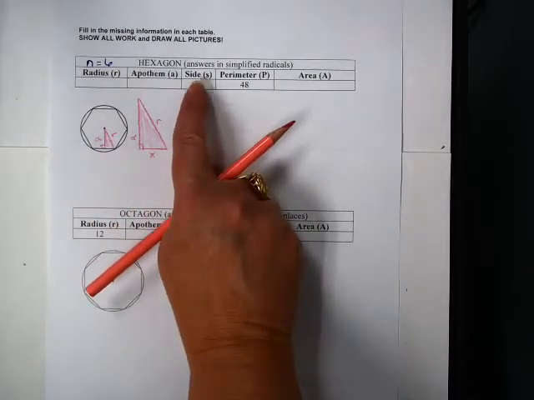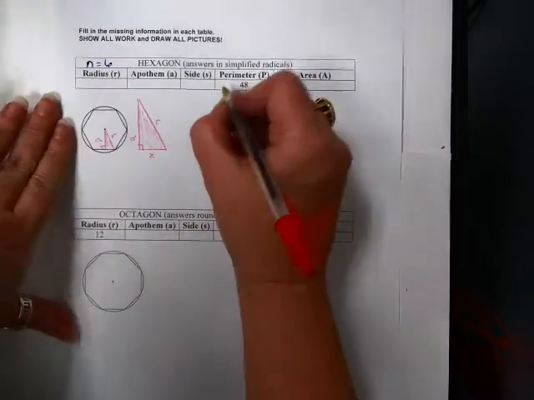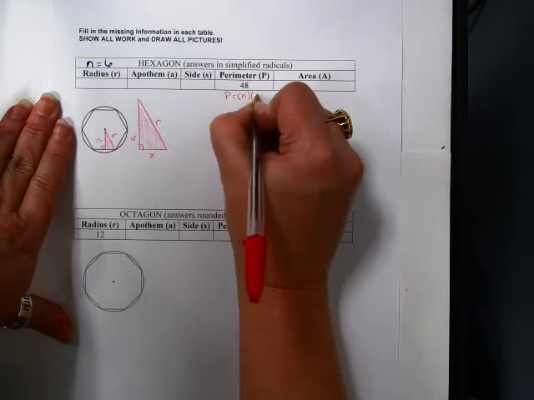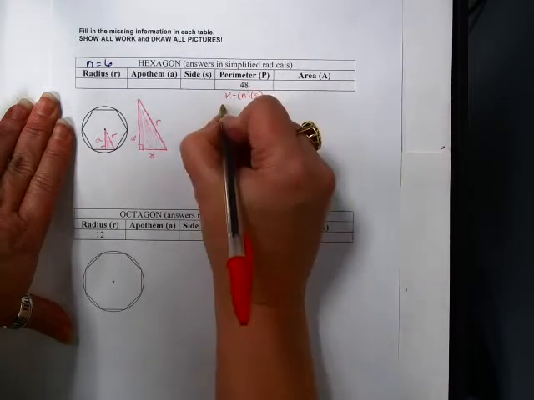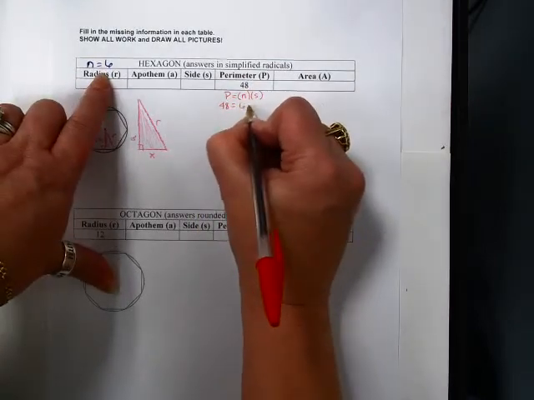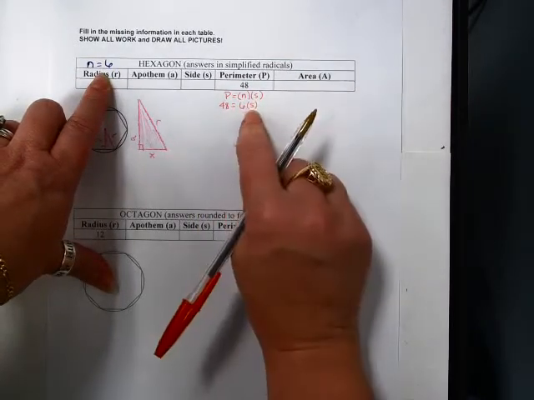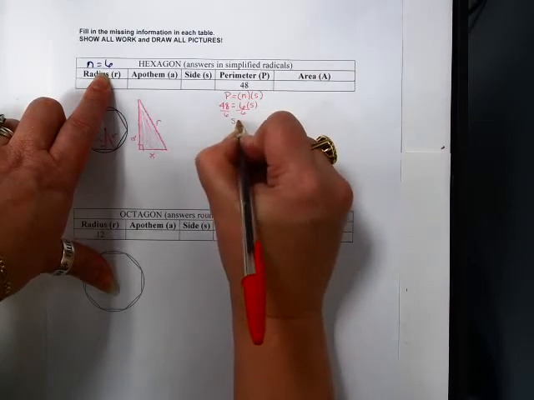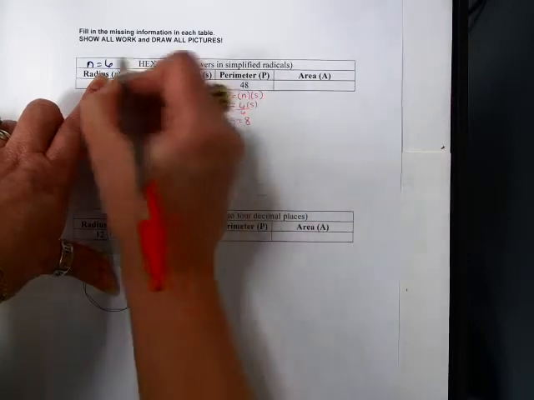I know how to find my side length because I know that perimeter is equal to n times the side length. So I plug in what I know. 48 goes here, 6 goes here, and this is s. To find s, I just divide both sides by 6. So s is equal to 8.